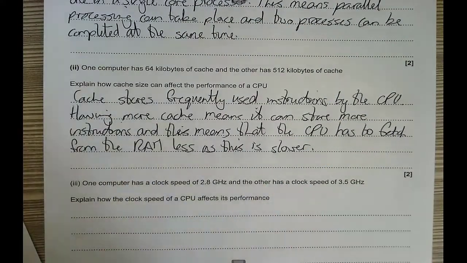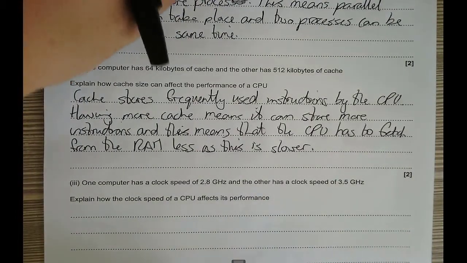Okay, so there's my next answer. I'm going to look at the third one and then we'll go through the answers.